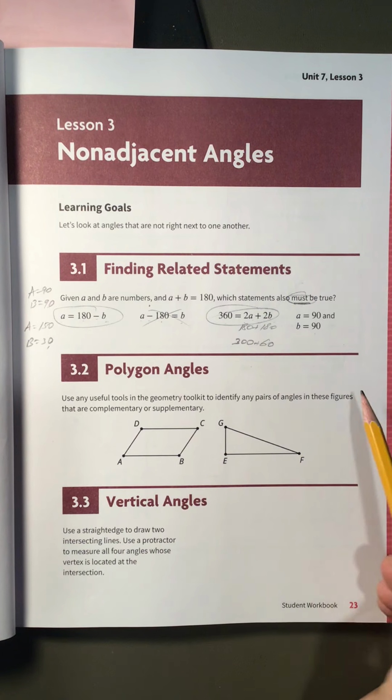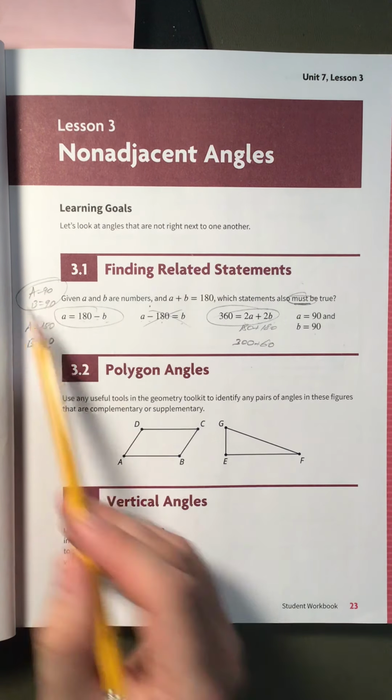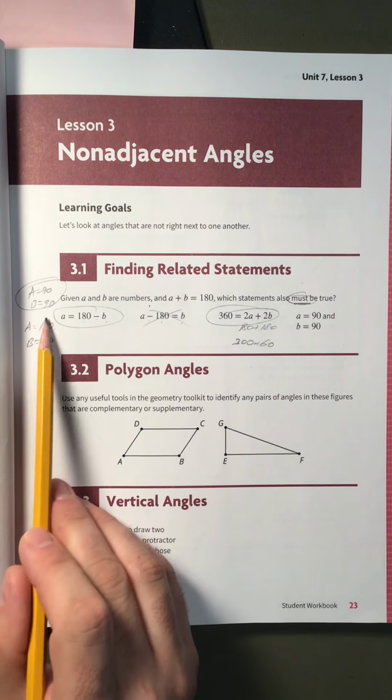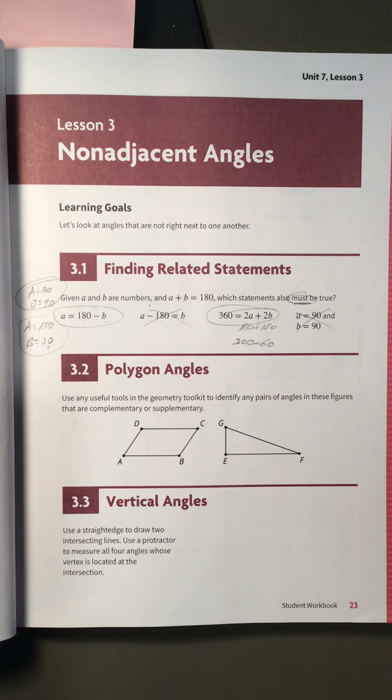Last one, does A and B have to be 90? Of course it doesn't. I mean, I came up with one example that does, but it could be 150 and 30, so that one doesn't have to be true.